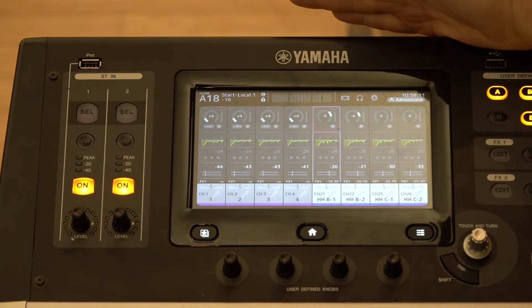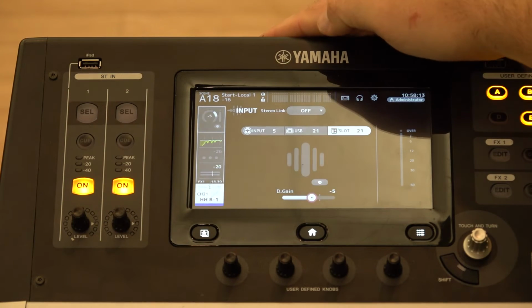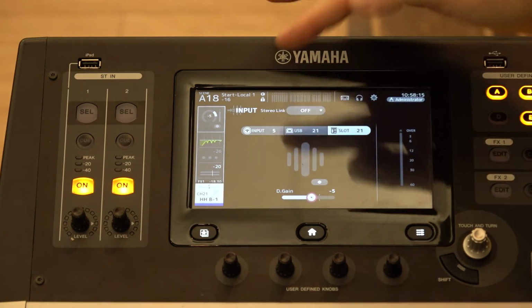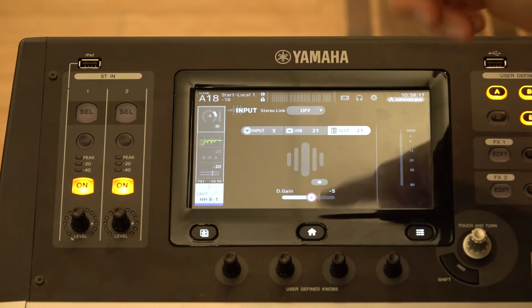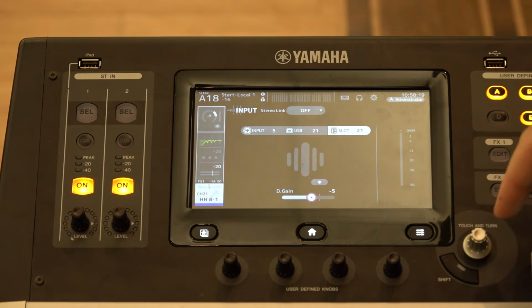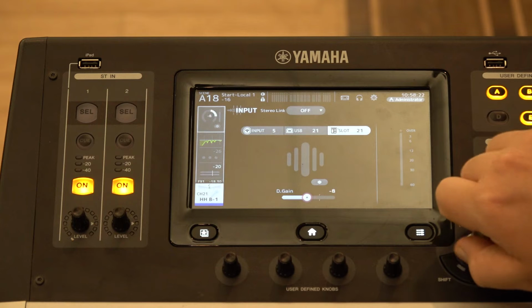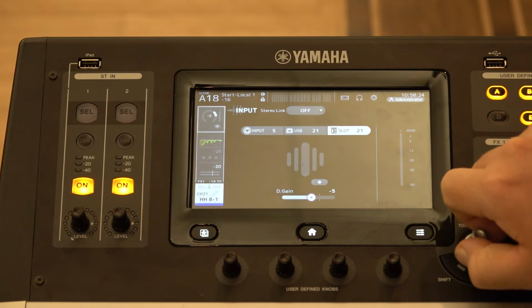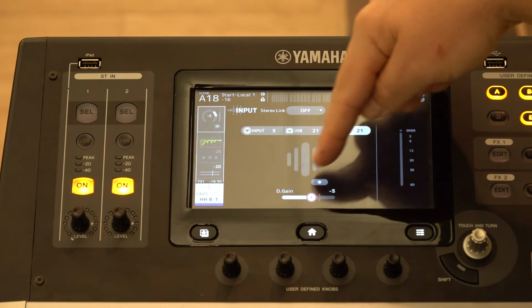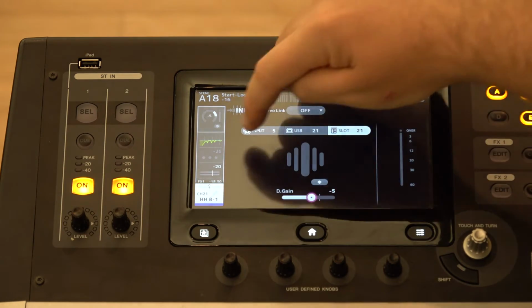Now, if you want to adjust the gain, you can touch that gain knob, and then this pink halo indicates that this knob is going to be in control of that. On the input gain page, that's the only parameter that's adjustable.